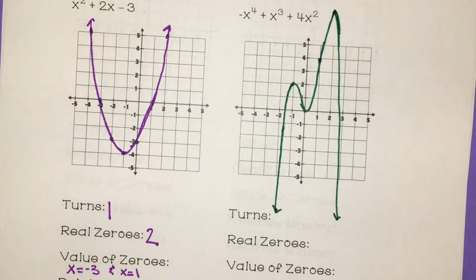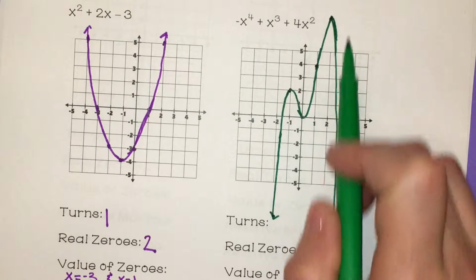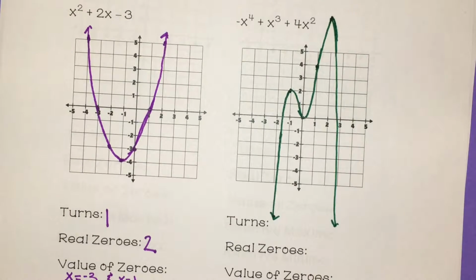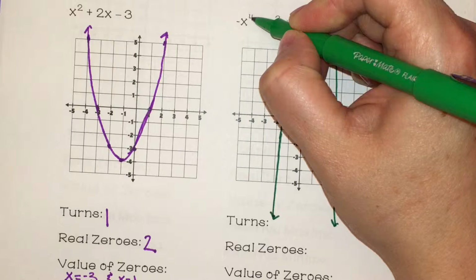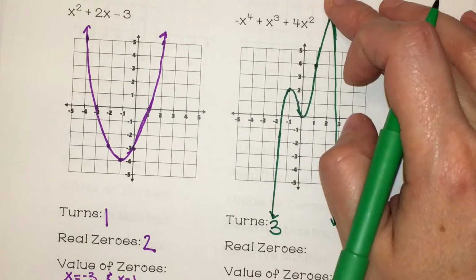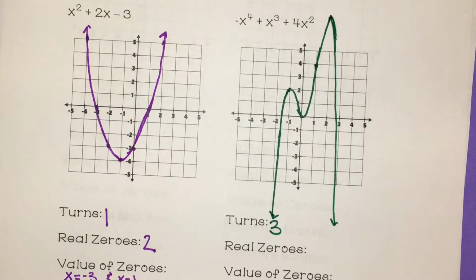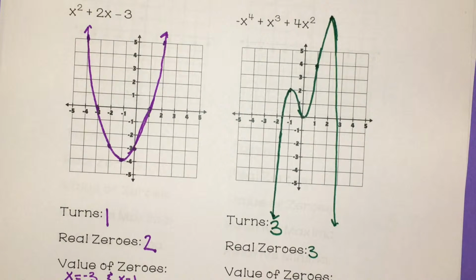All right, the number of turns, well, I can look at it and see there are 1, 2, 3 turns. But the maximum number of turns is always the largest degree minus 1. 4 minus 1 is 3. And so our graph does have the maximum number of turns. There are 3. All right, our real zeros. We have 3 of them, where they go through the x-axis.